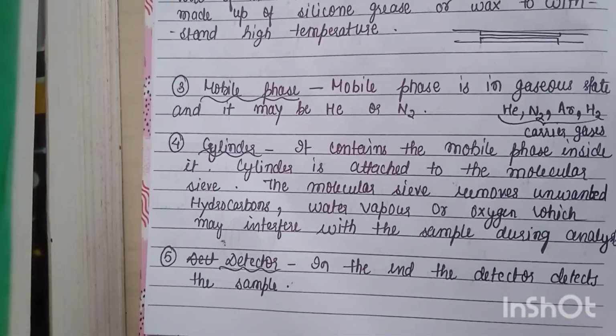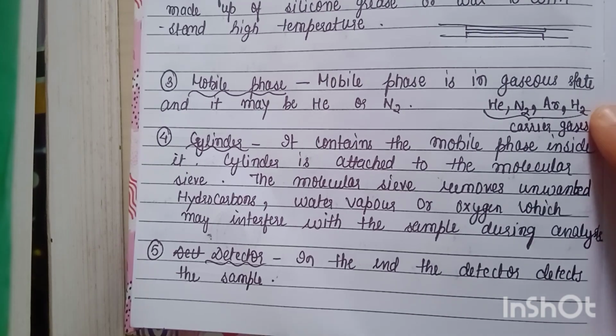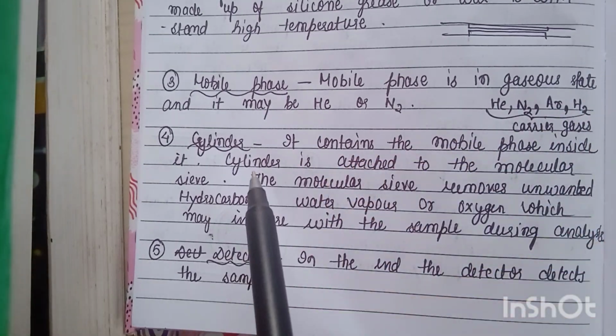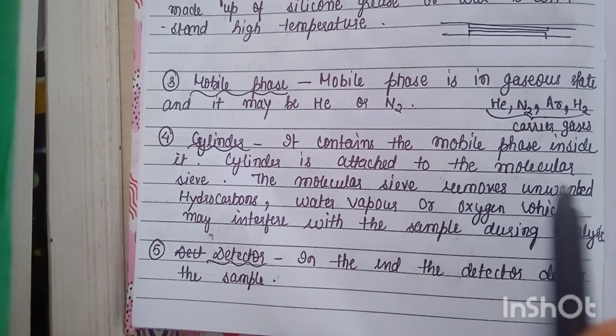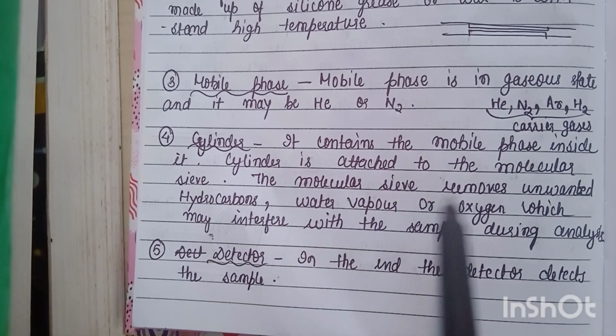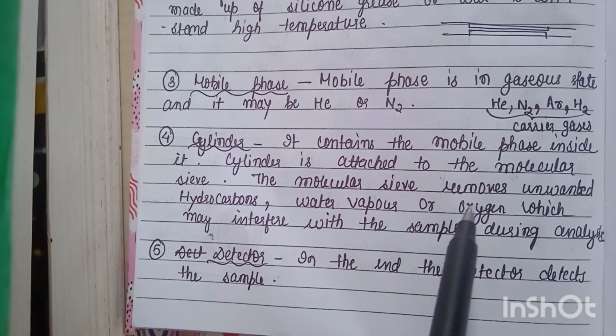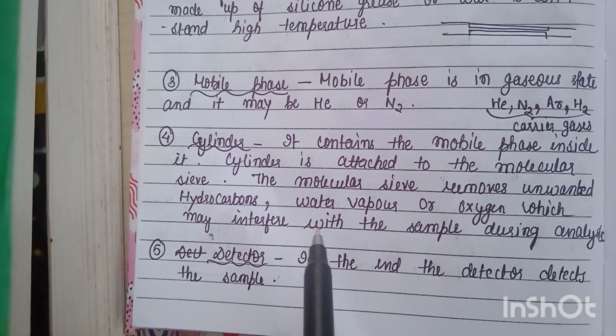The fourth component is the cylinder. The cylinder contains the mobile phase inside it. Cylinder is attached to the molecular sieve. The molecular sieve removes unwanted hydrocarbons, water vapor or oxygen which may interfere with the sample during analysis.